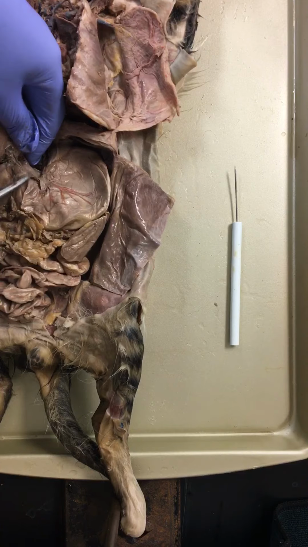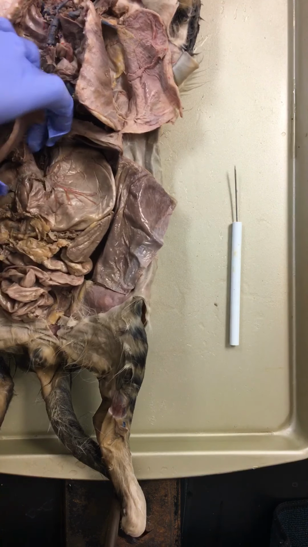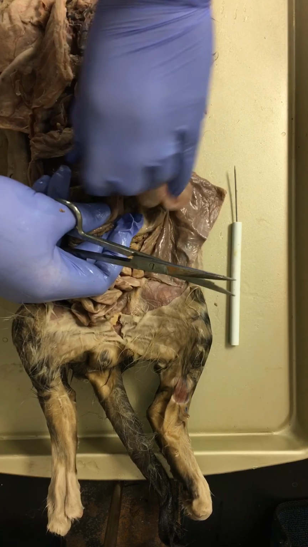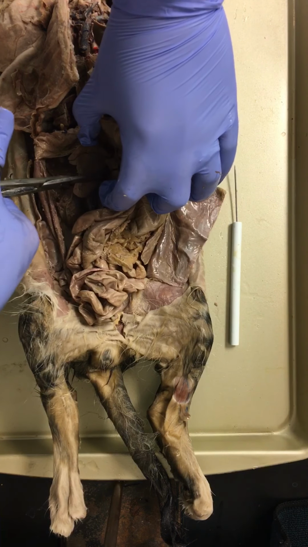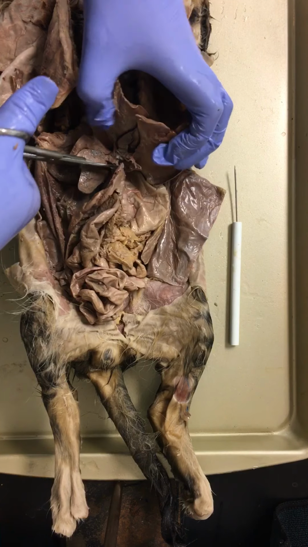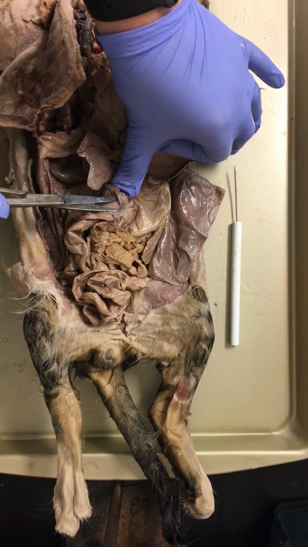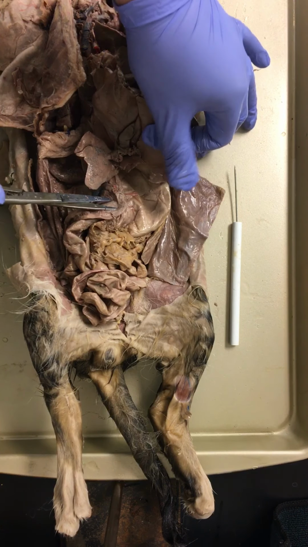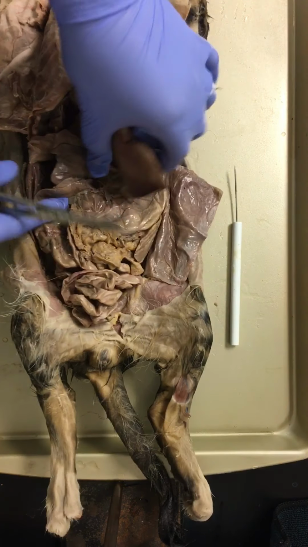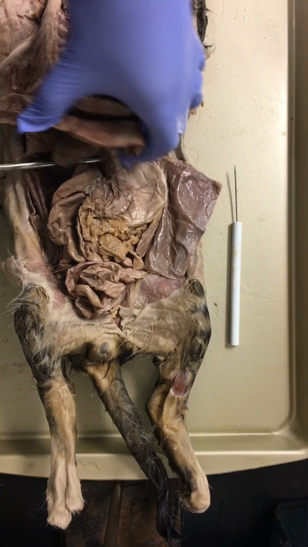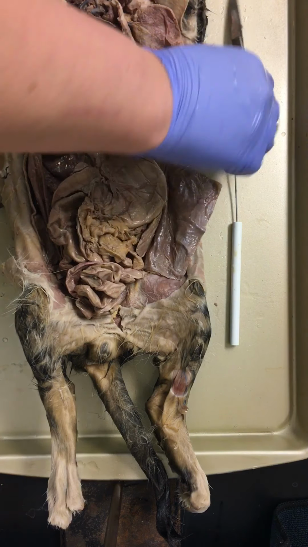I'm going to snip some of the connective tissue and some of the connection points. Remember, the gallbladder stores bile and delivers that to the small intestine. So there's a little duct right here on the back side of the liver connecting to the small intestinal tract, allowing for that to go through. And we can see a very large vein on the back side.